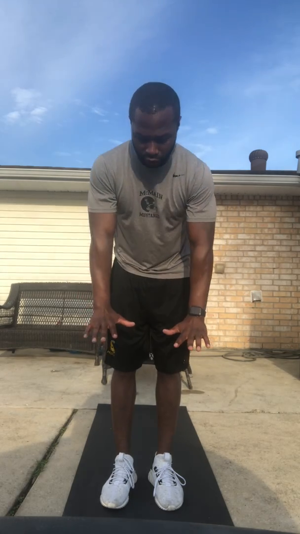Okay? The first one we're going to do, we're going to put our feet together like this, and we're going to reach on down and try to place our palms flat on the ground. Now, the key to this is we do not want to bend our knees. We want to try to hang low as far as possible. If we can, place our palms flat on the ground. If we cannot, it's okay. Just hang as low as you can go.